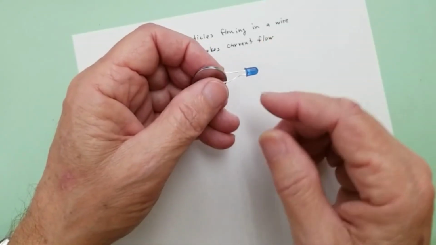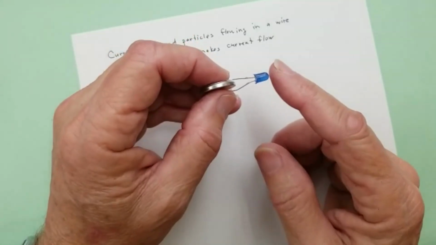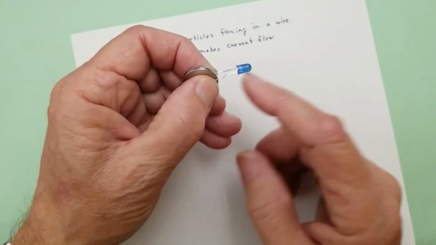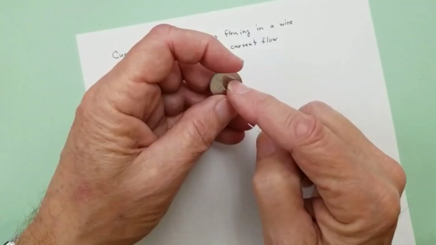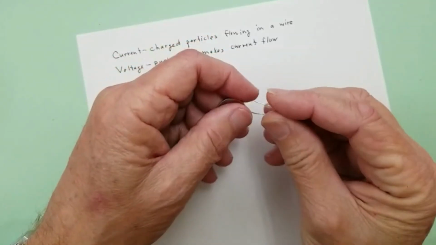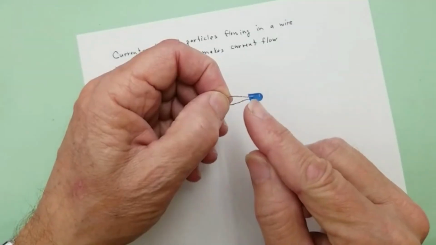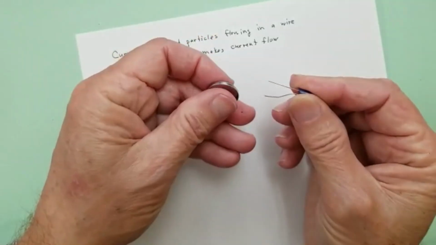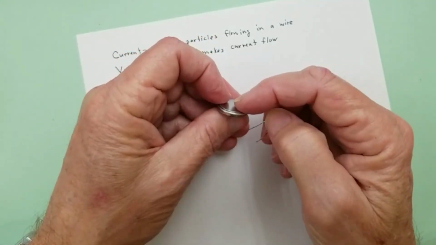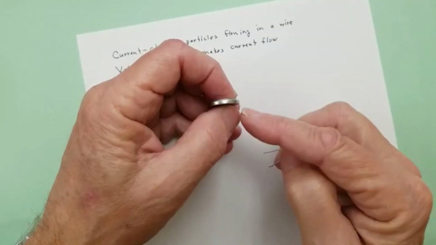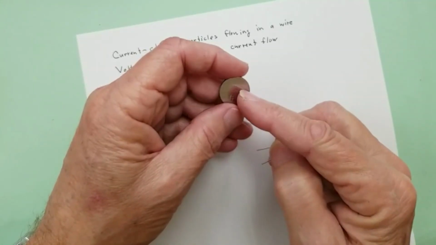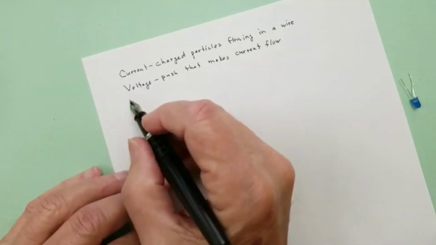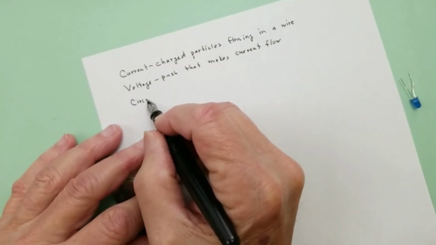So the third important concept in electronics is the idea of a circuit. A circuit is a complete pathway that starts at the positive side of our battery and goes through as many components as you have in your circuit. In this case, we just have this one other than the battery, and then it ends up at the negative side. In order for any current to flow, it must have a complete circuit. So I'm going to write down that third concept, which is a circuit.